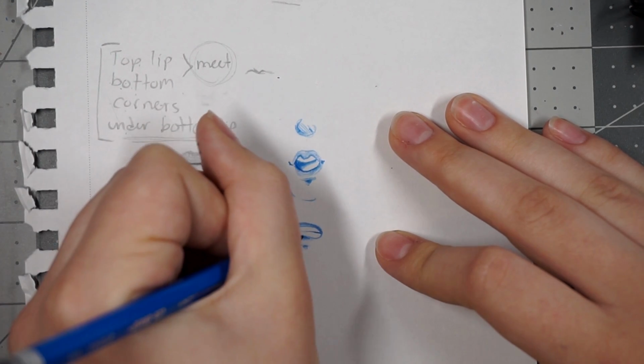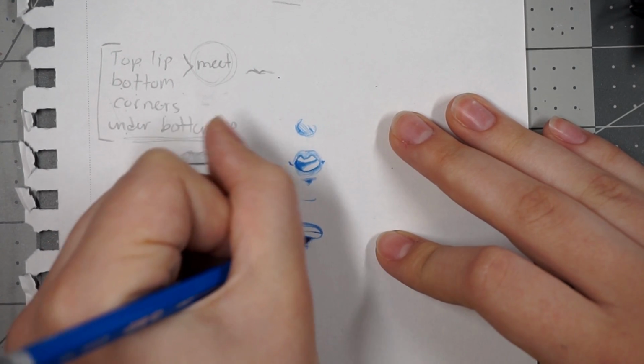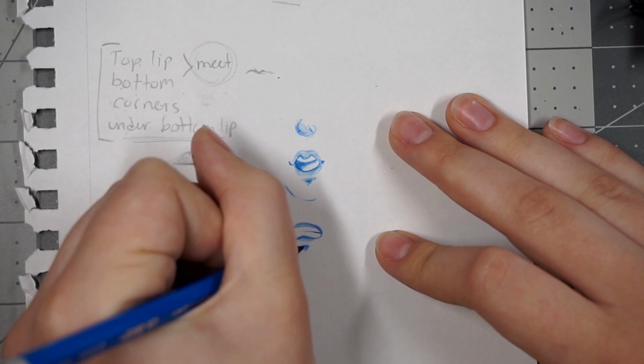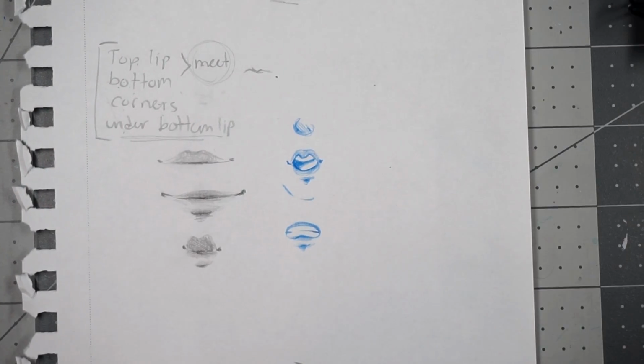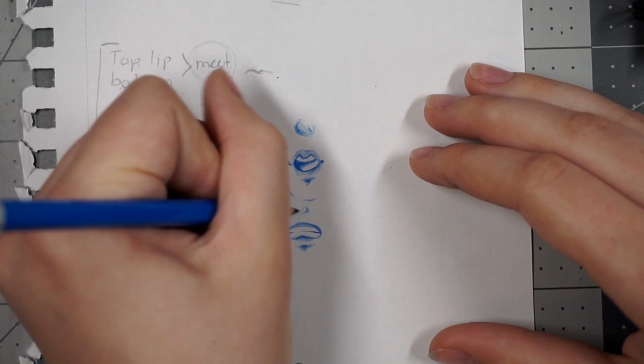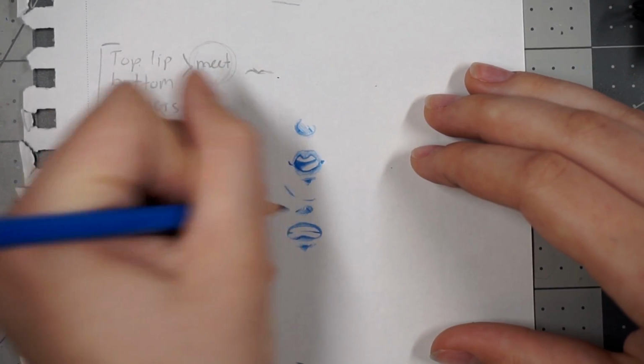A lot of these make more sense if they're actually on a face. Just drawing them without a face, it's kind of hard to tell what's going on. Basically the one I'm trying to show is this one. If I drew in the nose, that might make it a bit easier to tell.